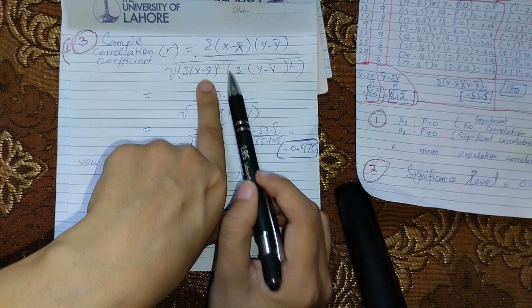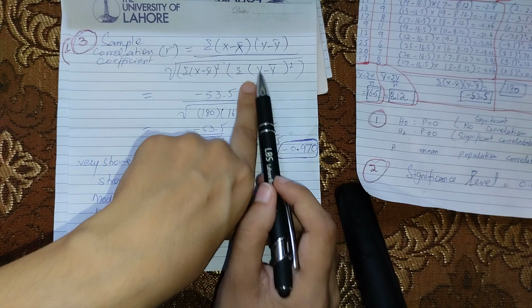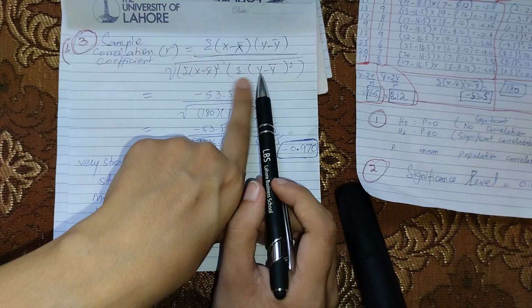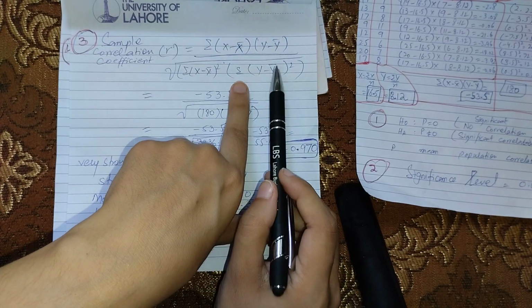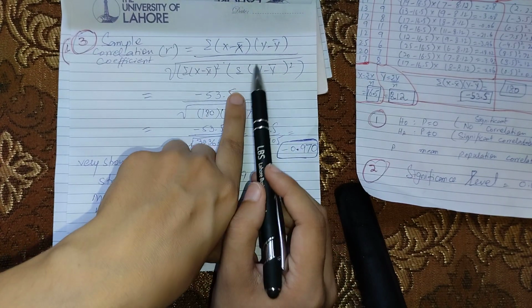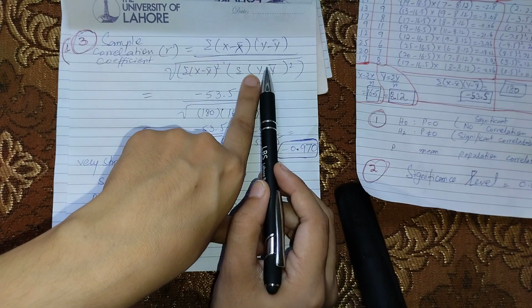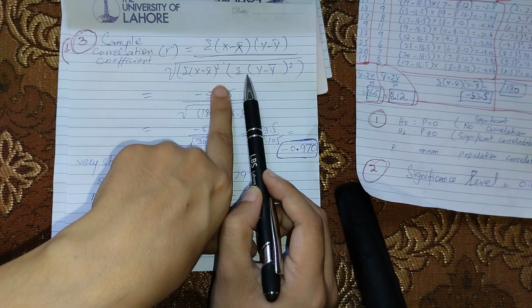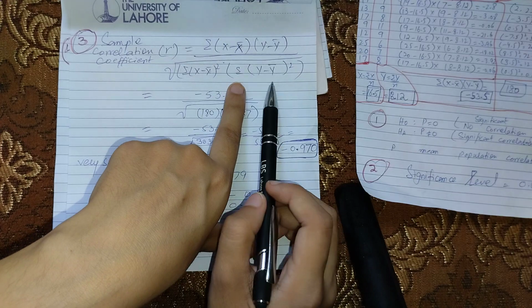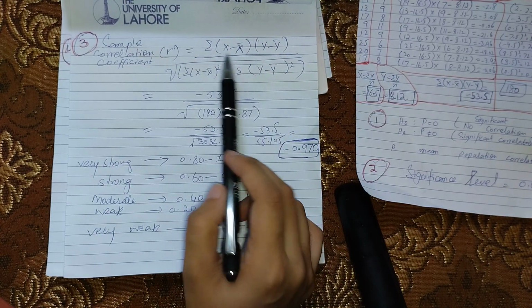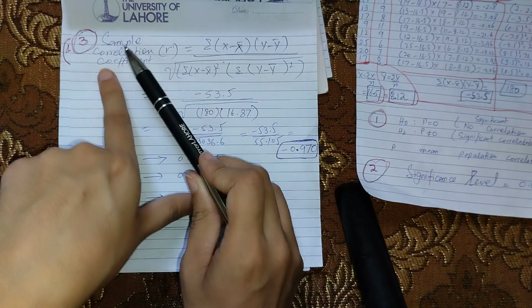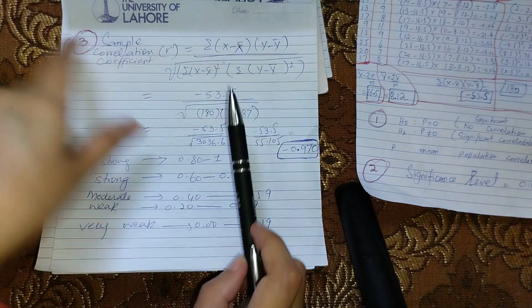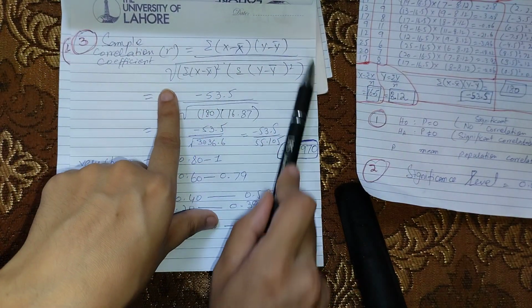Then you will multiply with these values: y observation minus y bar, the y mean, and then take the square root, and after taking the square root, you will do the sum of all the values. So we will practically solve this formula. Okay, you understood the third step. Now I will show how you can solve this formula.